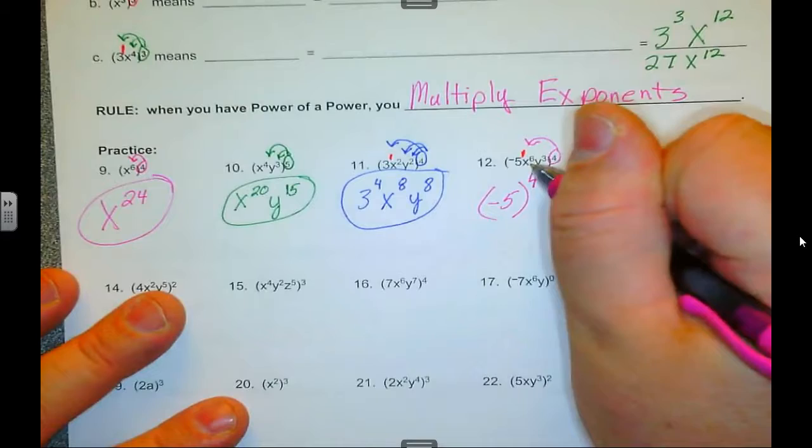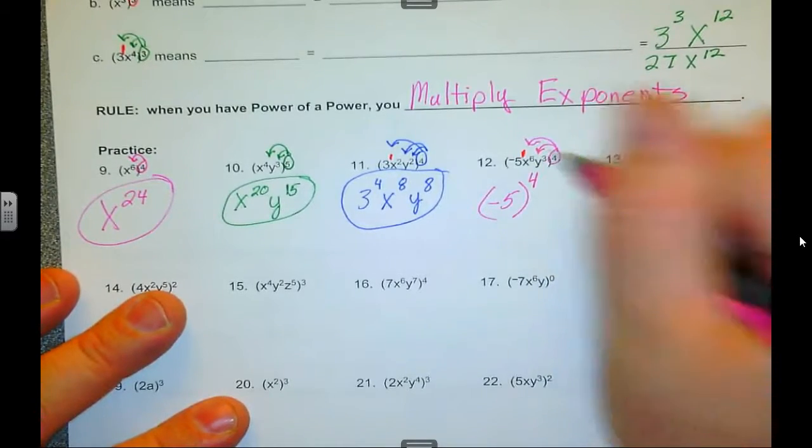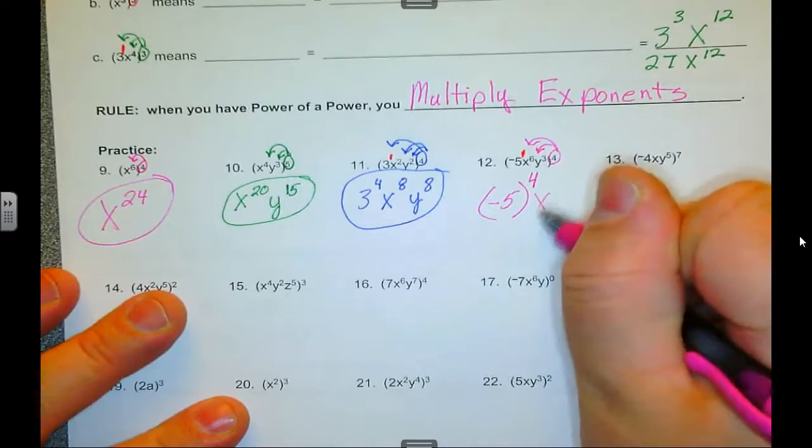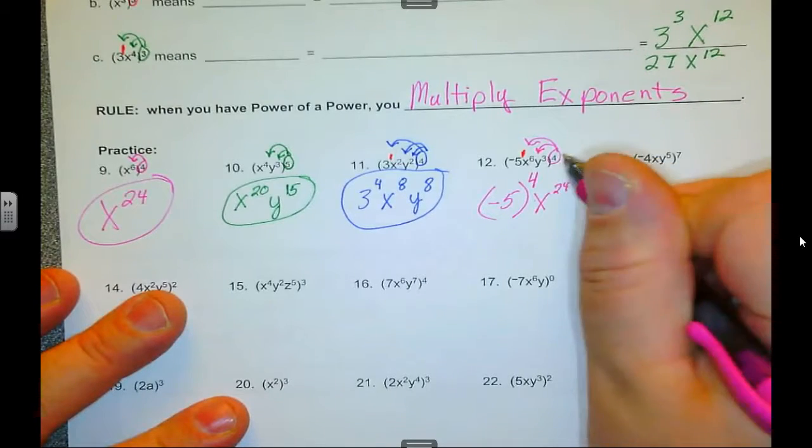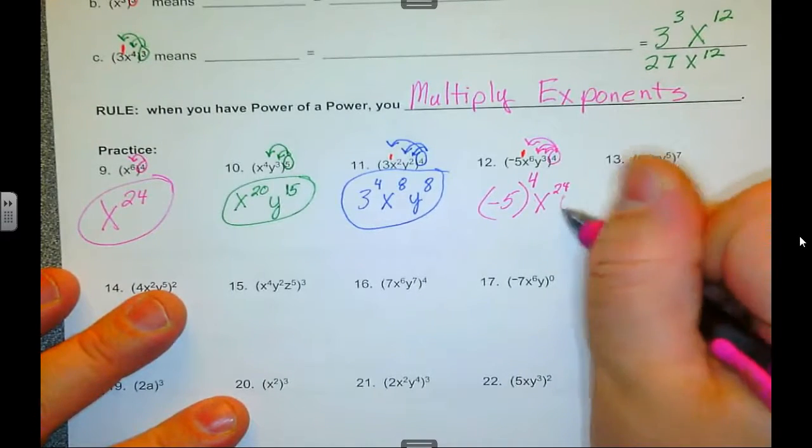X to the 6 times 4, X to the 24. Y to the 3 times 4.